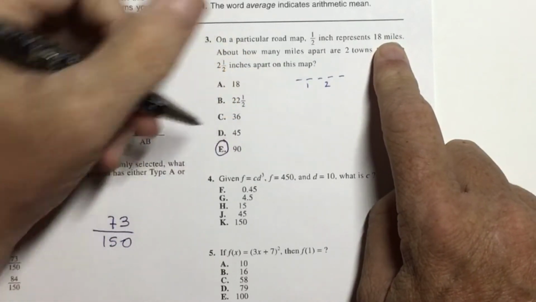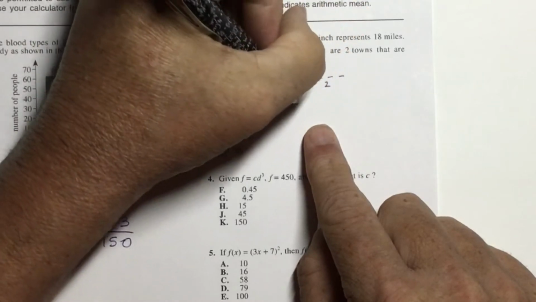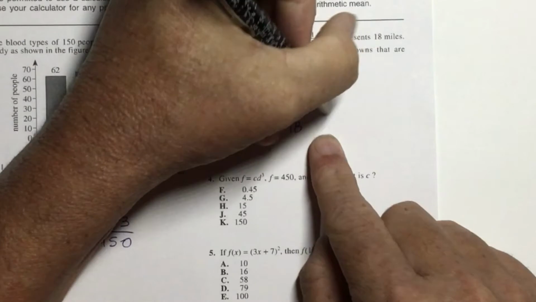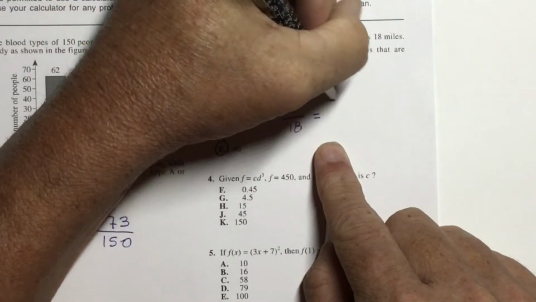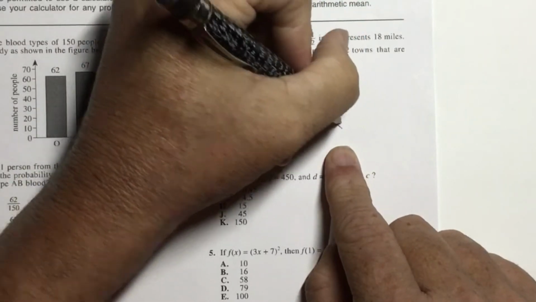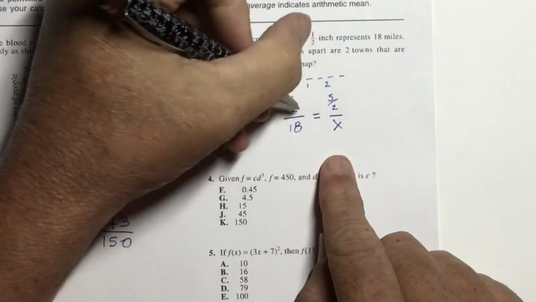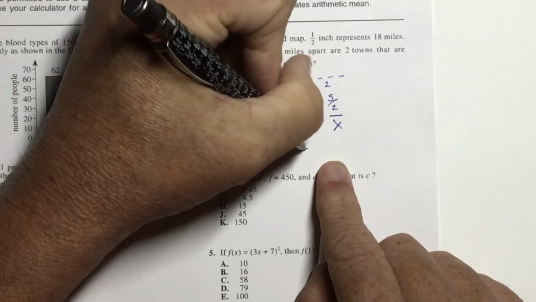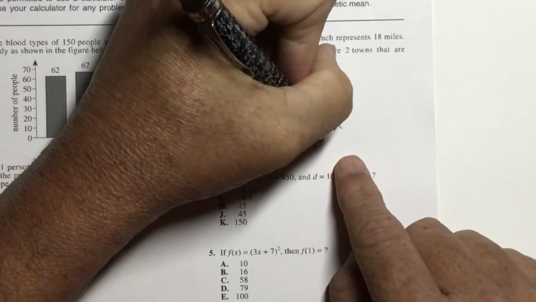There's my answer. A more formal way to do this would be to set up a ratio. You could say that 1/2 is to 18 as 2.5, which would be 5 halves, is to, we don't know, x. All right. So to solve this, we will cross multiply. So that means 1/2 x equals, well, 18 times 5 halves.